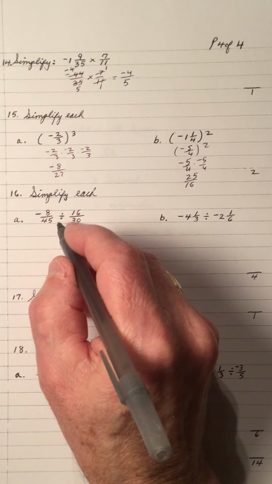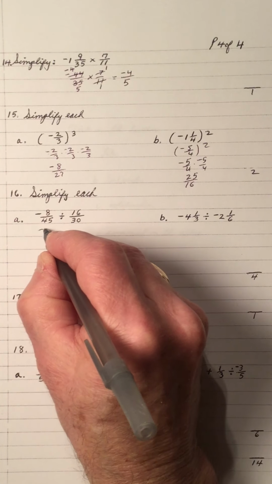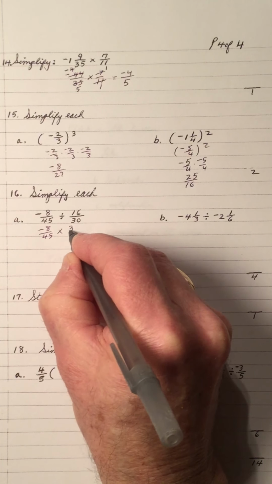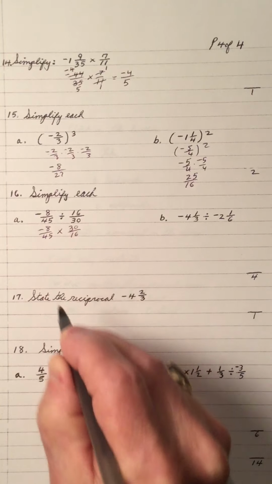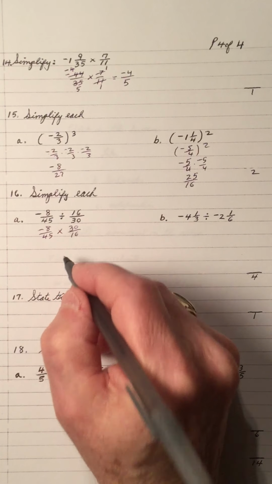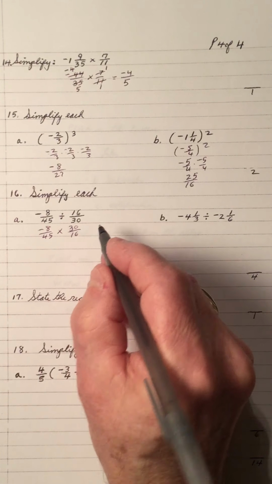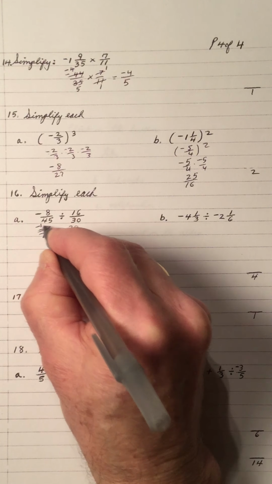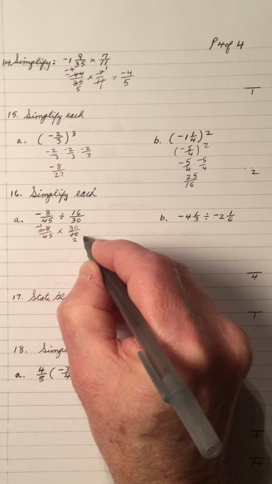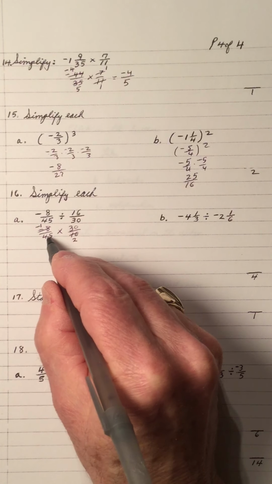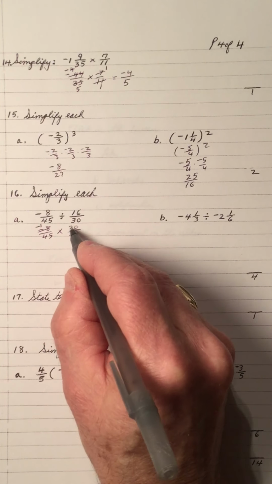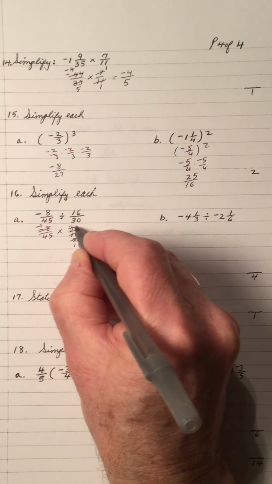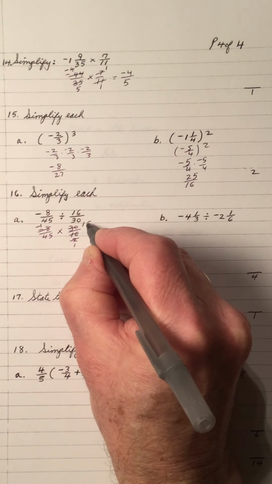And 16a, we're dividing. So when we're dividing, we multiply by the reciprocal, which is 30 over 16. We got the division changed to multiplication. Now we cancel anywhere from top to bottom. 8 into 8 goes negative 1. 8 into 16 goes 2. Now I can cancel here with 5s, or I can cancel the 2 into the 30. So let's go with the 2. Goes into 2 once. 2 into 30 goes 15.